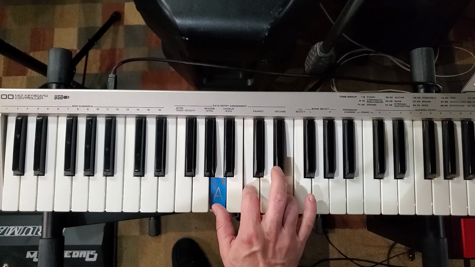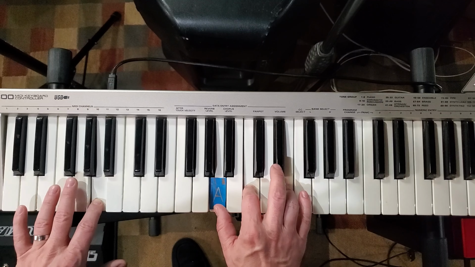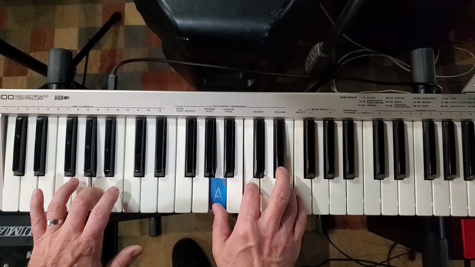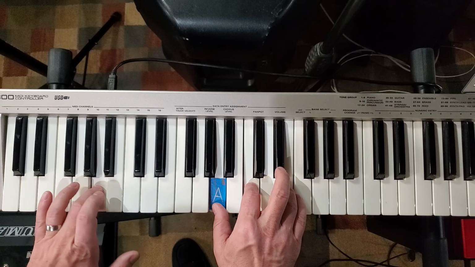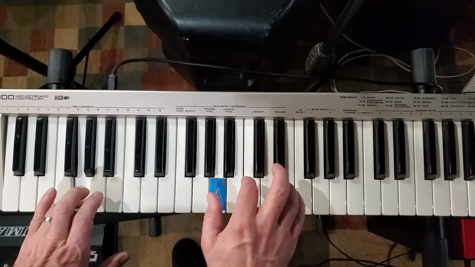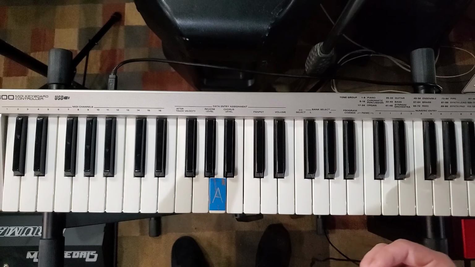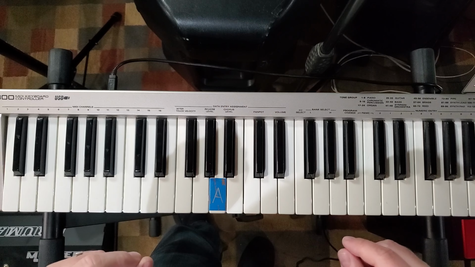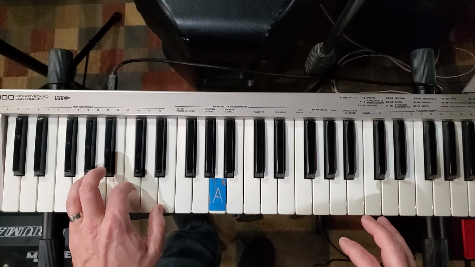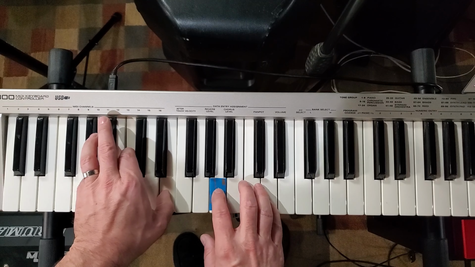Well, you could say, let's play chords with one hand and play the bass part with the left hand. That's fun. But what's even more valuable is playing the chords with the left hand. Let's go up an octave. And then you can play the melody with the right hand.